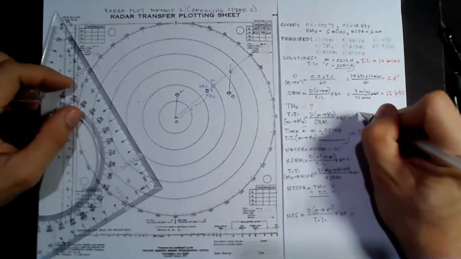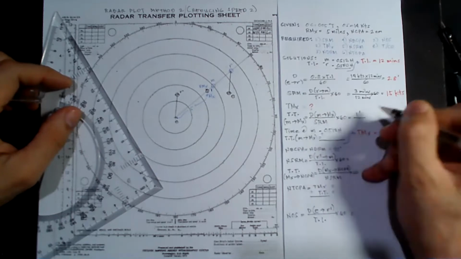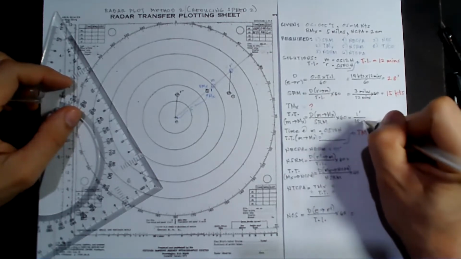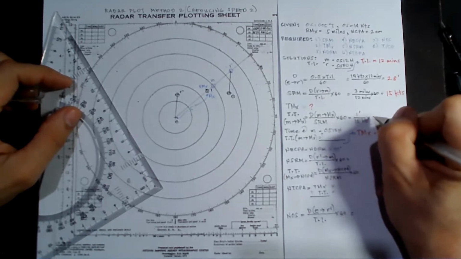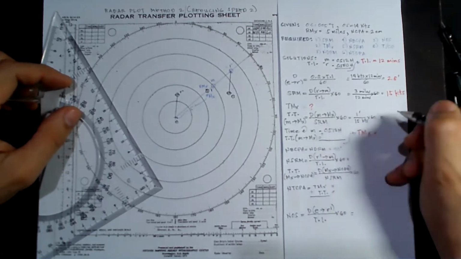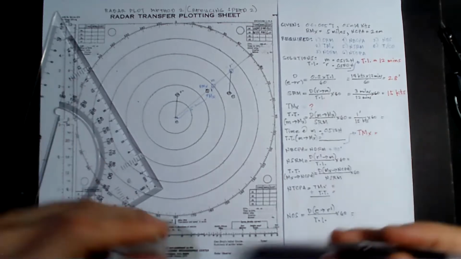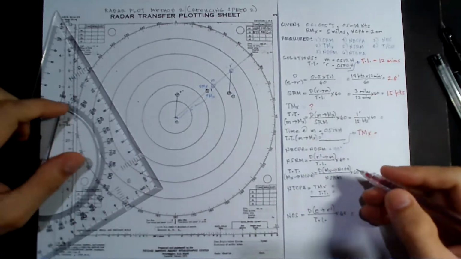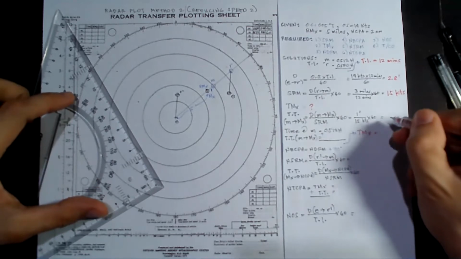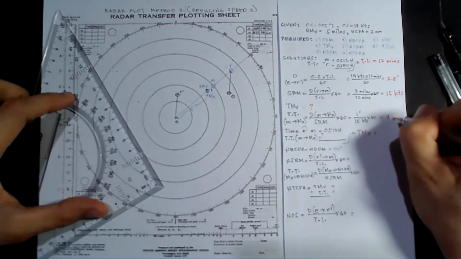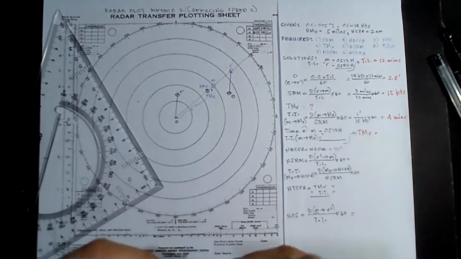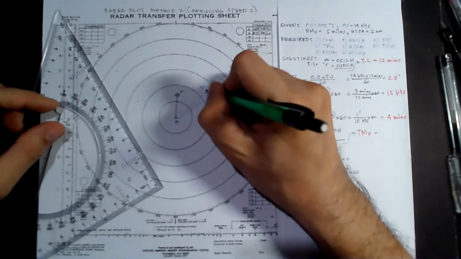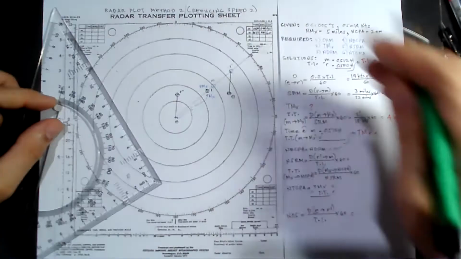So 1 mile divided by SRM, that is 15 knots, multiplied by 60. So the travel time would be 4 minutes. That is from M to MX. M to MX is 4 minutes.